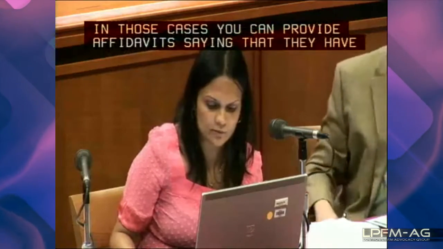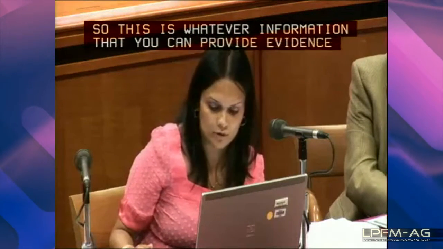In some cases, you may be relying on the fact that you have board members who have been local to that community for 2 years. In those cases, you can provide affidavits saying that they have been local for 2 years. So this is whatever information provides evidence that you have been local in the community for at least 2 years.